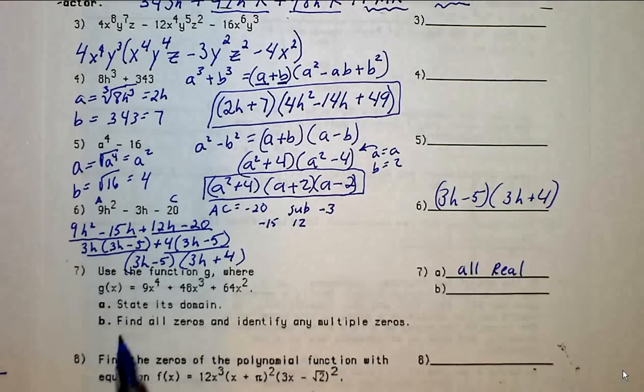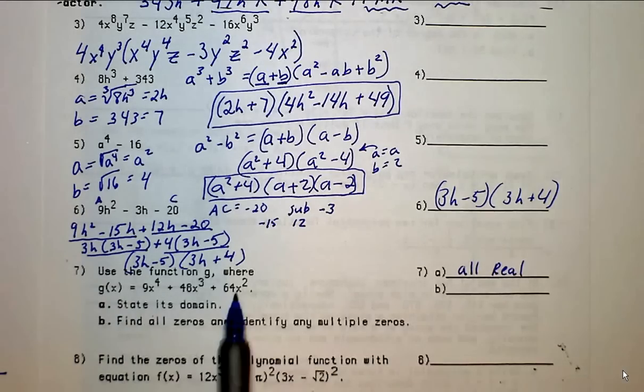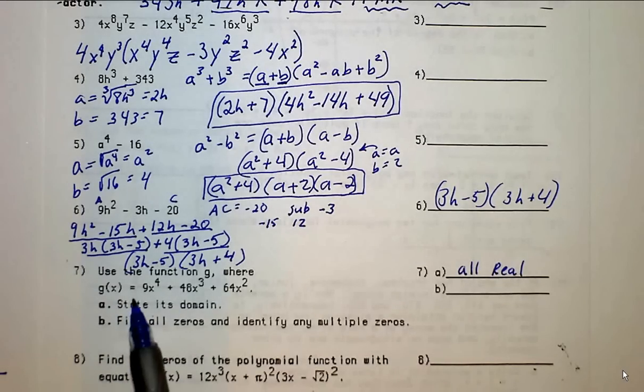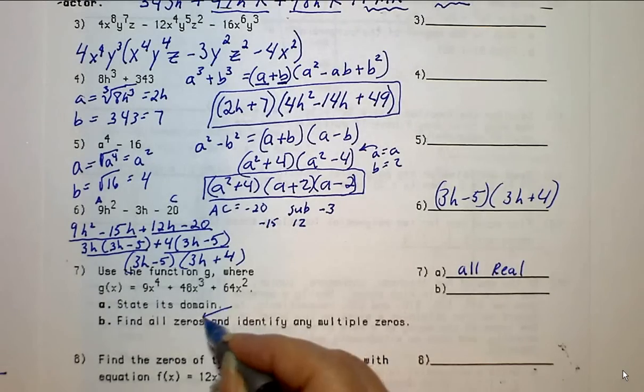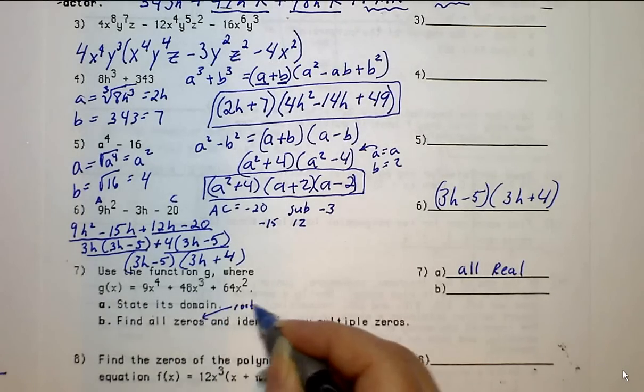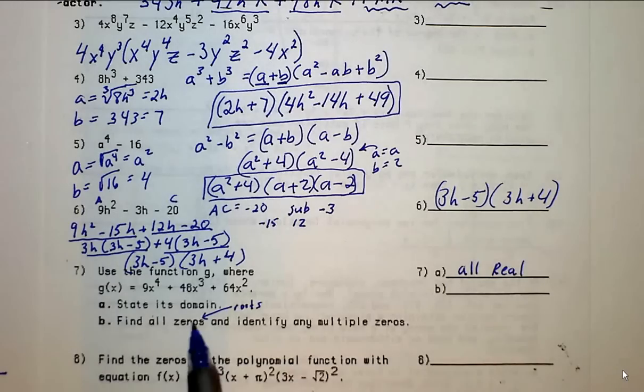Alright, how many zeros or how many roots would you have here? You'd have 4 roots. And remember, roots and zeros are the same thing. So find all roots or find all zeros, identify any multiple zeros.